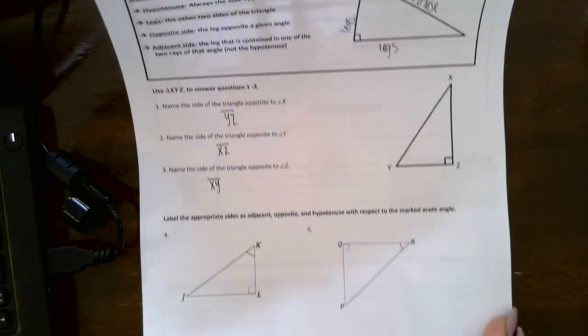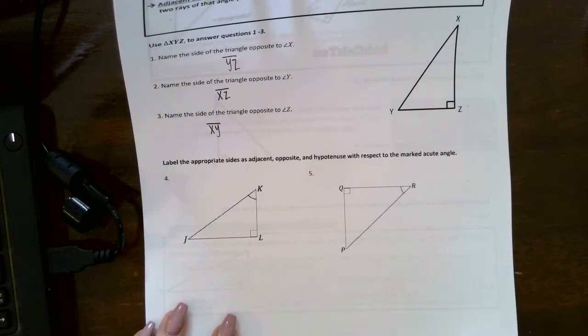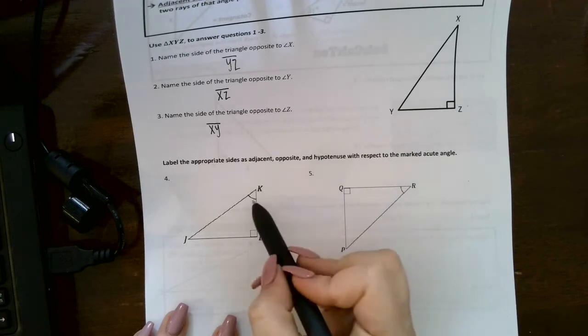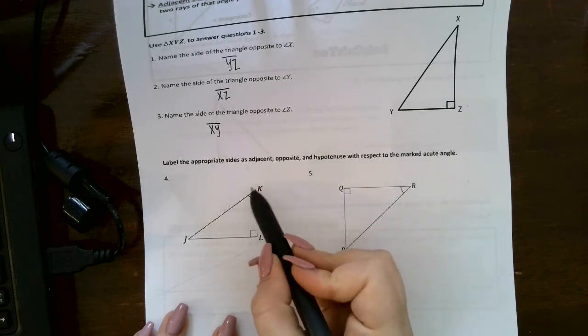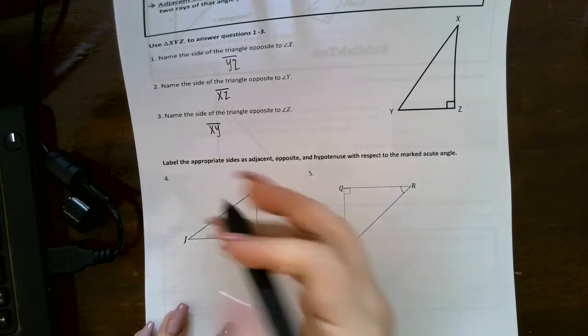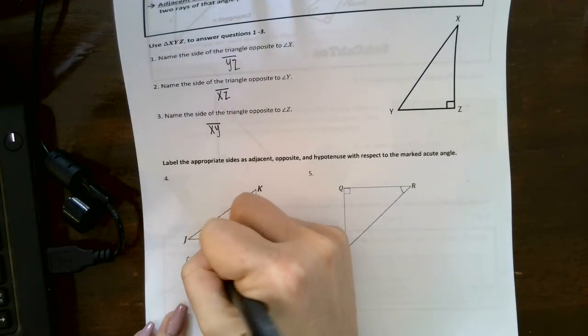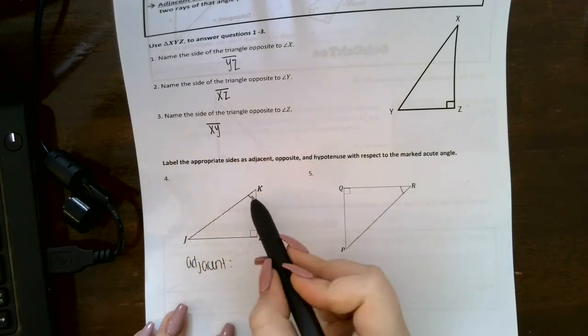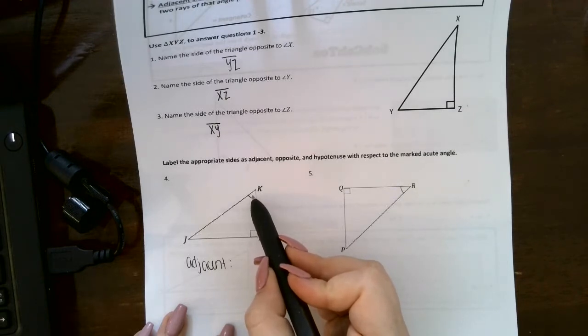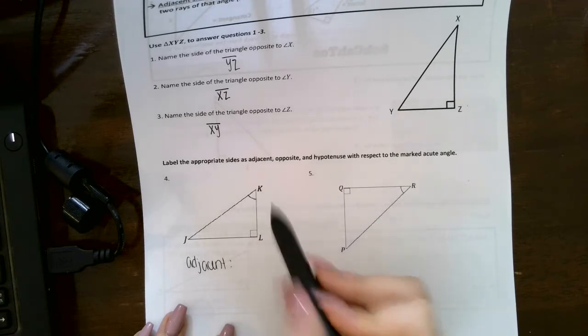Okay, if I go down to number 4, it says label the appropriate sides as adjacent, opposite, and hypotenuse with respect to the marked acute angle. So we're going to always refer for this problem to angle K. If I do the adjacent side, that's going to be the side next to K that is not the hypotenuse. So JK would be my hypotenuse because it's across from the 90. So the side adjacent is going to be KL.